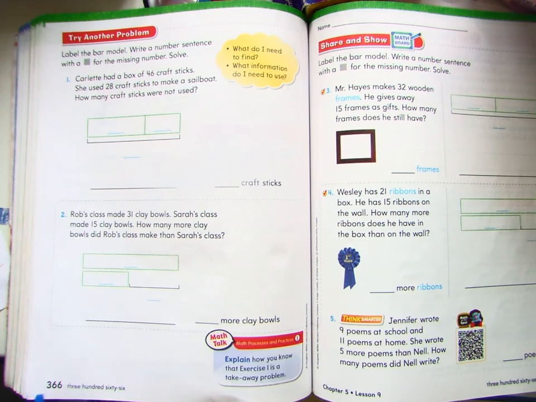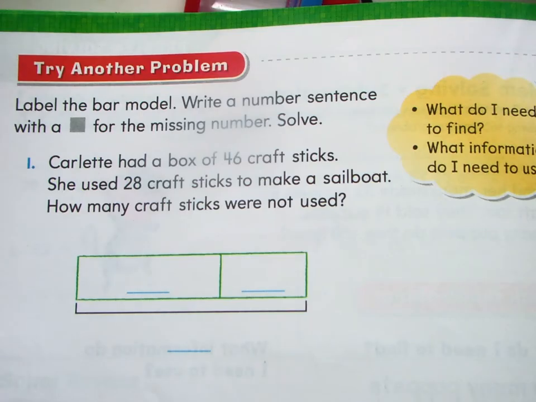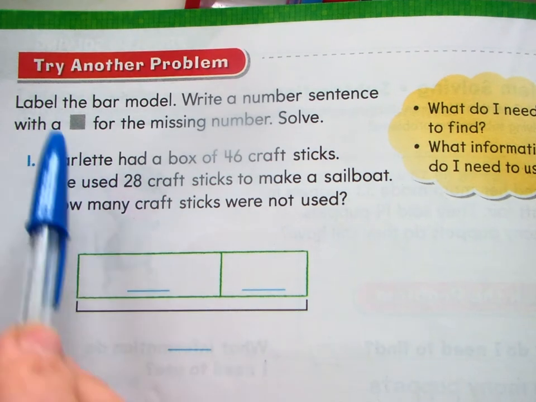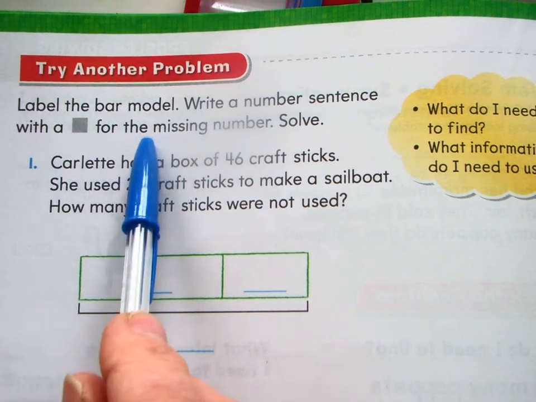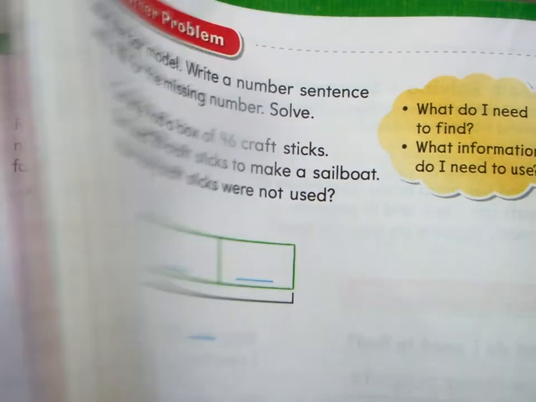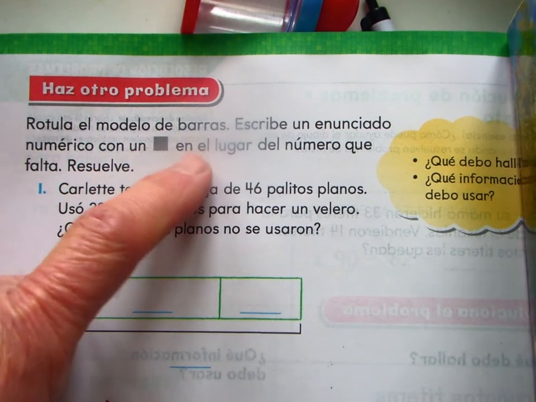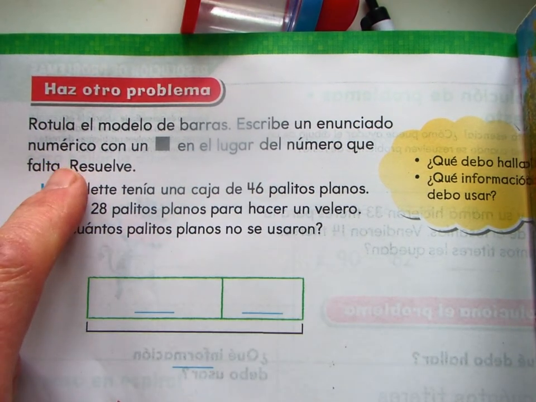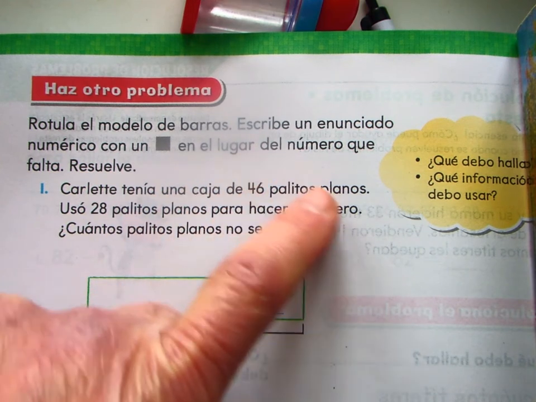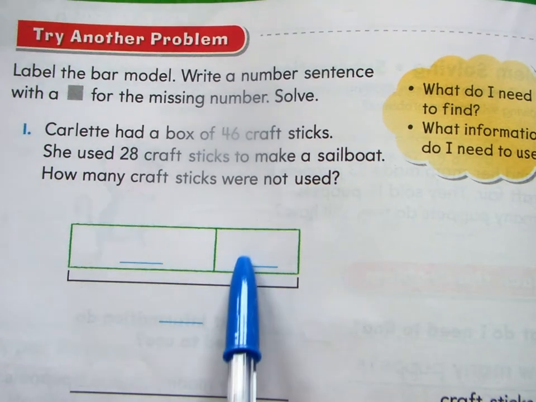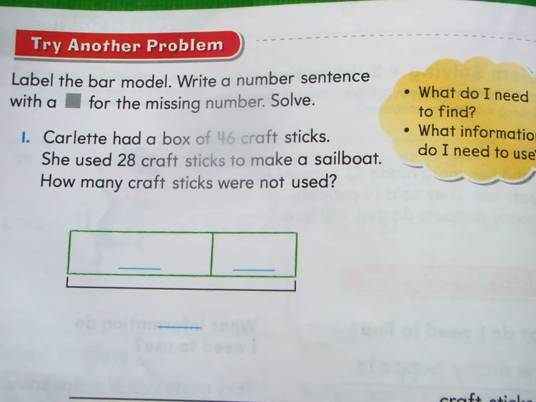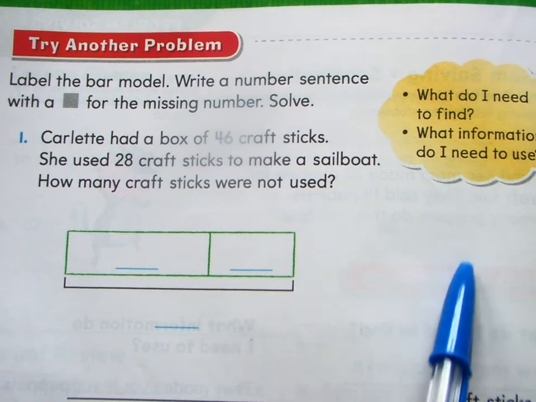Okay, so go to page 366. 366, and we're going to move in for a closer look. Okay, label the bar model. Write a number sentence with a blank for the missing number. Solve. Rotula el modelo de barras. Escribo un enunciado numérico con un blanco en el lugar del número que falta. Resuelve. Okay, so we're going to fill out this bar model here, and then we're going to make an equation, and then we're going to have to solve it.